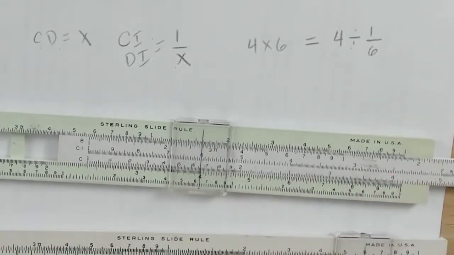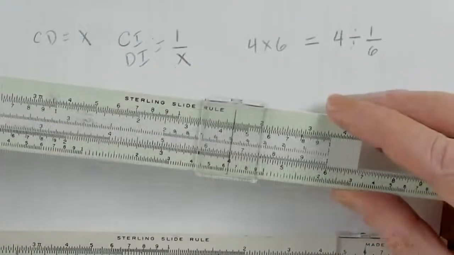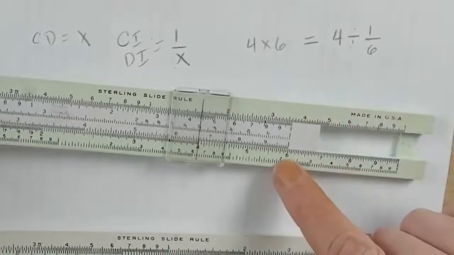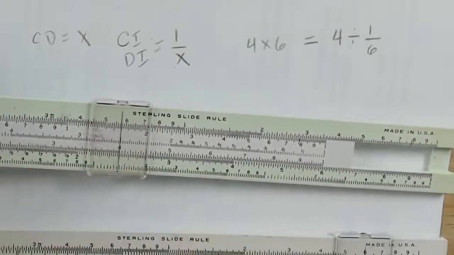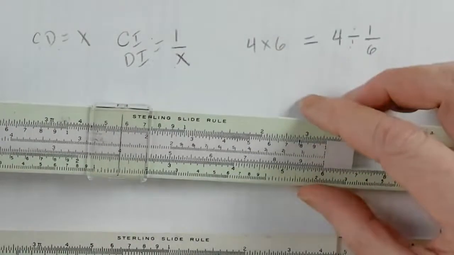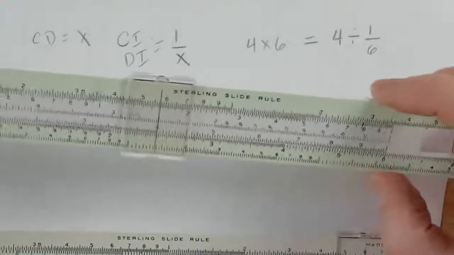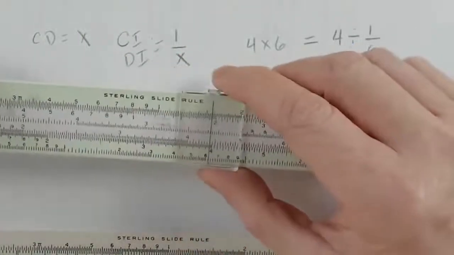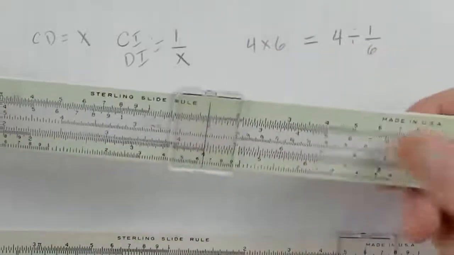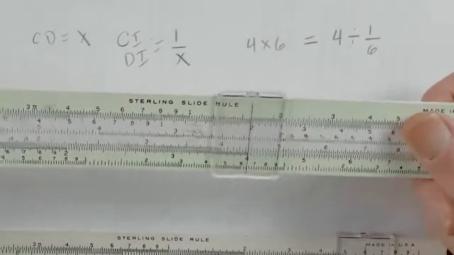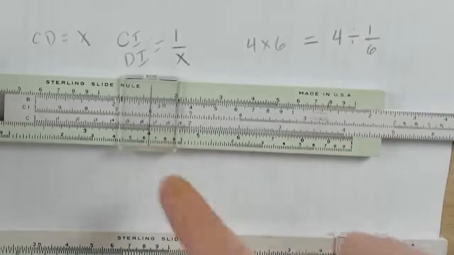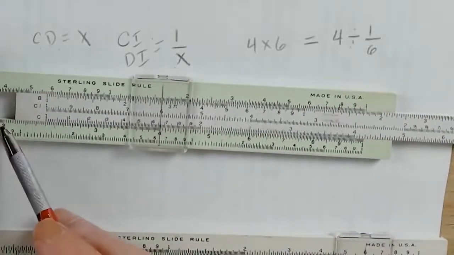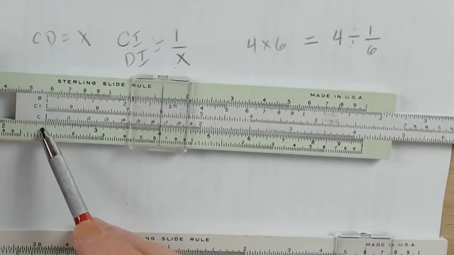So, for example, if we were going to multiply 4 by 6, there's a couple of ways that we could do it. One way of doing it, of course, would be to place the index over the 6 and then bring it out to the 4 on the slide and read off our answer, which is 24. Now, to use the CI scale for this, we can do it a little bit differently. What we're going to do is take 4 or 6, I'm just going to use 4 for this illustration, and divide it by 1 over 6, which is the 6 on the CI scale. And then we just read off our answer again. Here's 2, here's 2.5, that's 2.4.